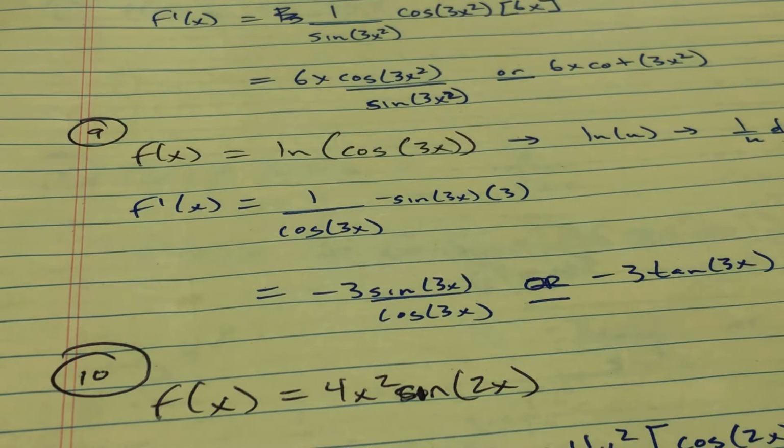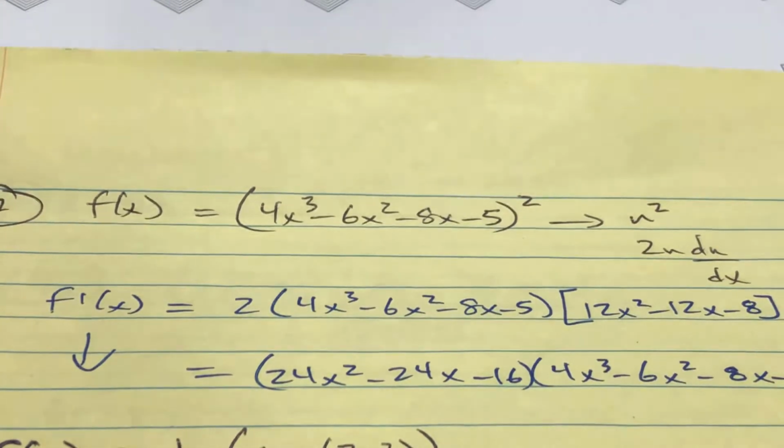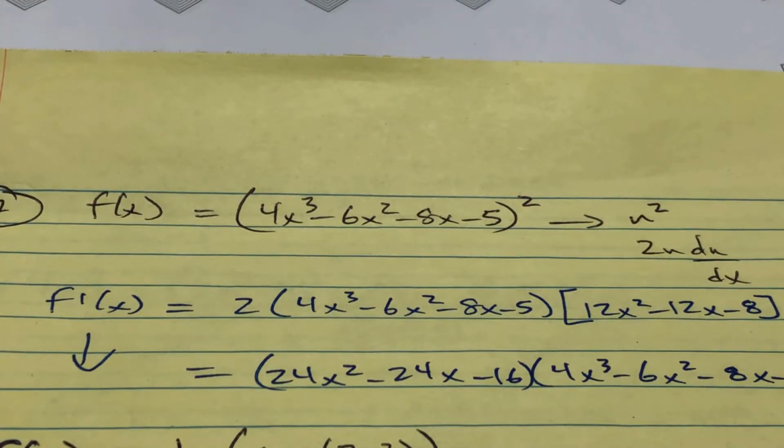Let's take a look at some more. Number 7. It's your classic u to the second power. So f of x is equal to those 4 terms squared. So you don't want to do 4 terms by 4 terms and distribute.